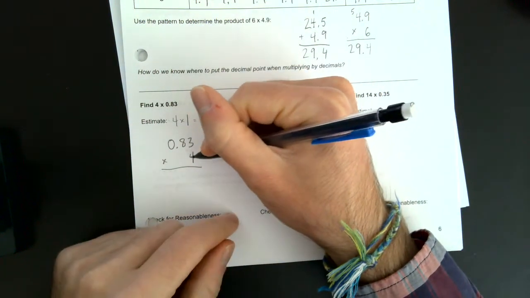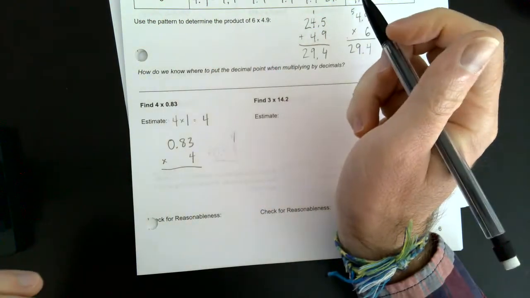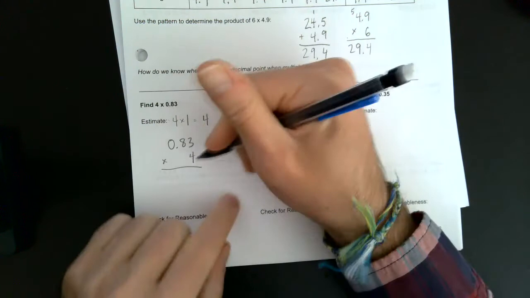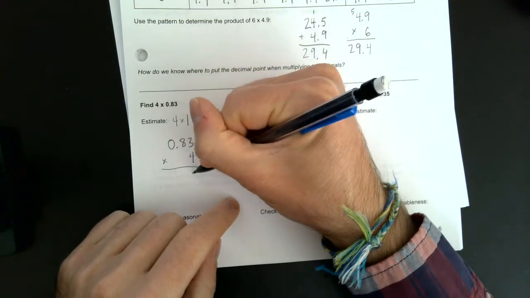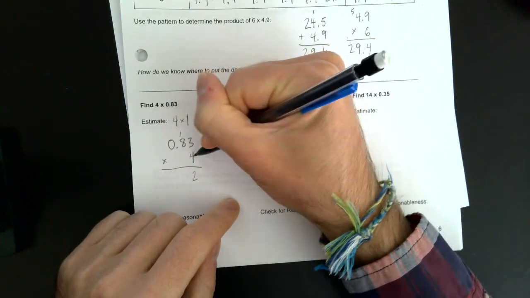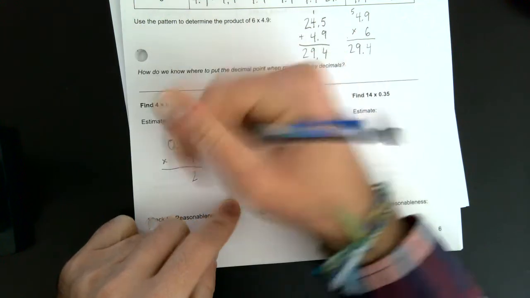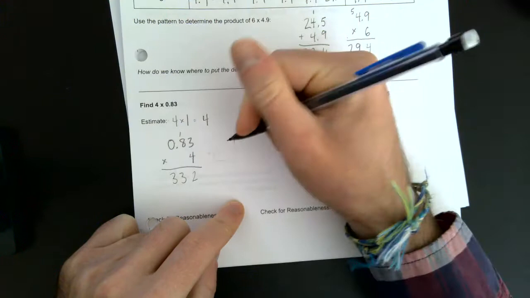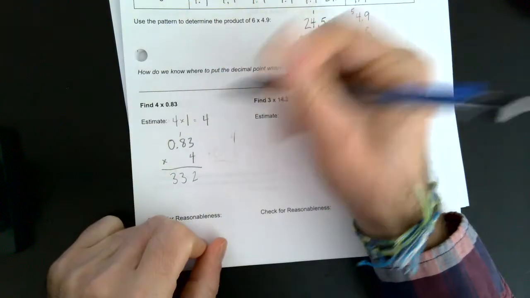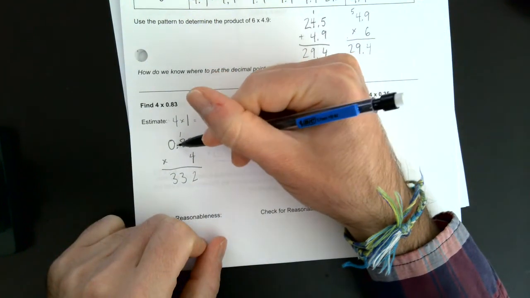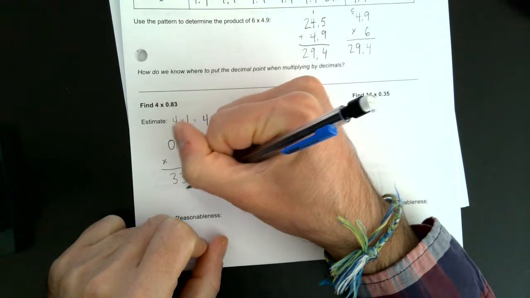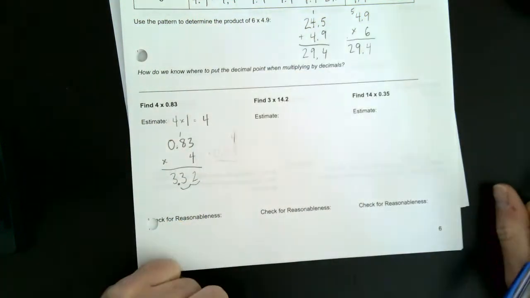All right, so we'll just multiply as normal. Notice we don't have to line them up. This is not addition or subtraction. In multiplication, we do not have to line up the decimal point. 4 times 3 is 12. 4 times 8 is 32. Plus 1 is 33. And 4 times 0 would just be 0. So where would the decimal point go? Well, this number has 2 decimal places. This number has 0 decimal places. So that means my answer is going to have 2 decimal places.